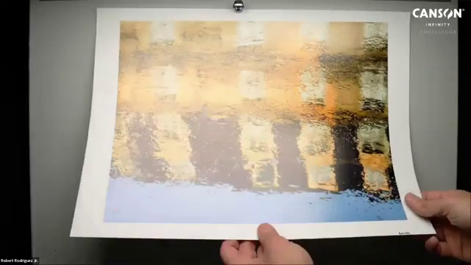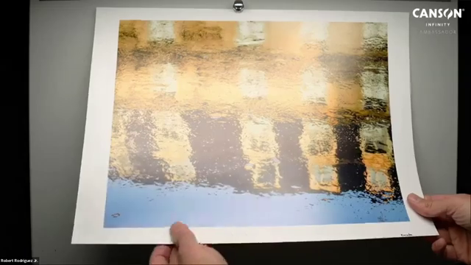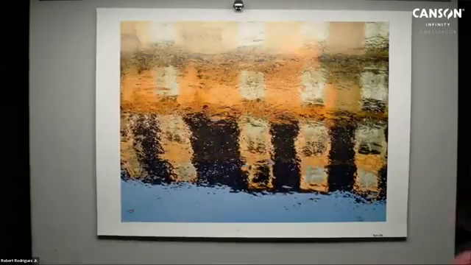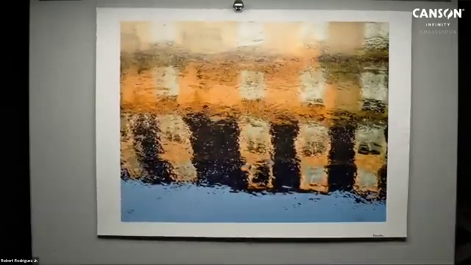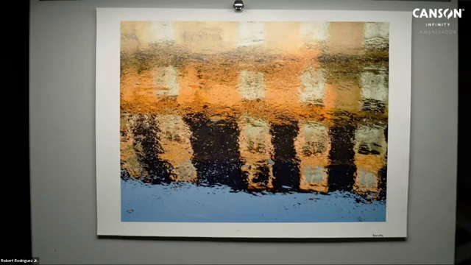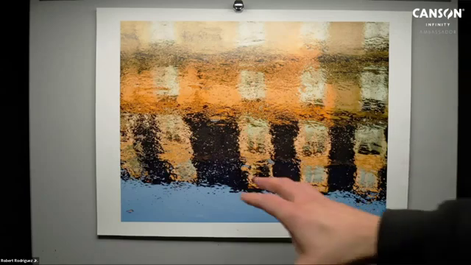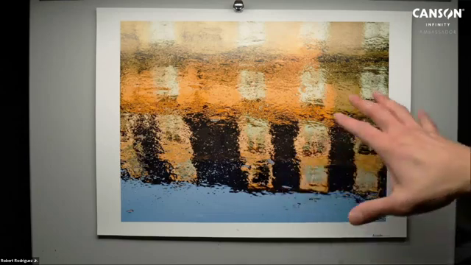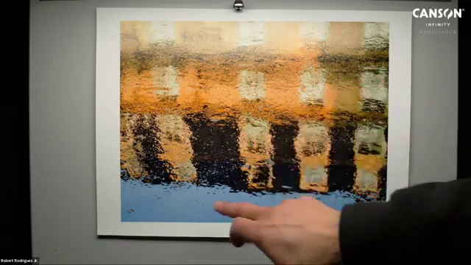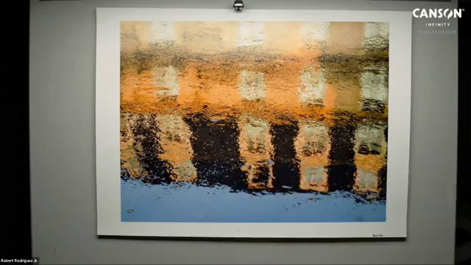This is also printed on Baryta. And again, Baryta is one of Canson's really beautiful papers. It's an alpha cellulose backing, but it has this beautiful Baryta finish that gives you wonderful richness in the darks. And this image, which is a reflection in water, you can see how it really lets the water shine, if you will. It has a certain quality to it that really comes through.